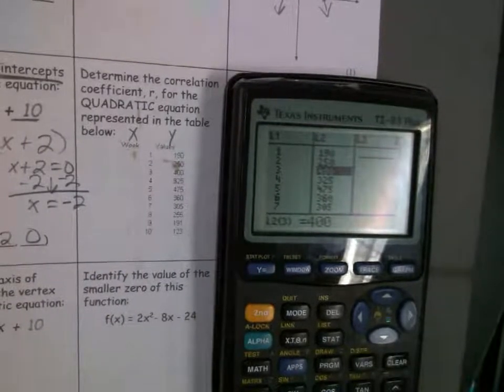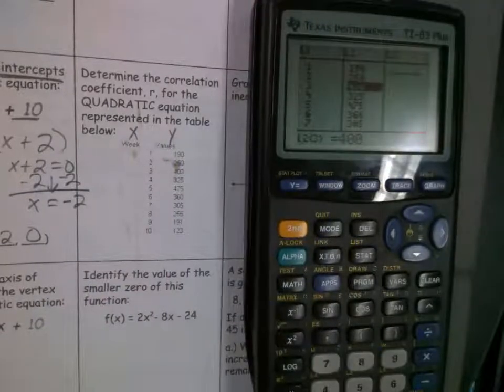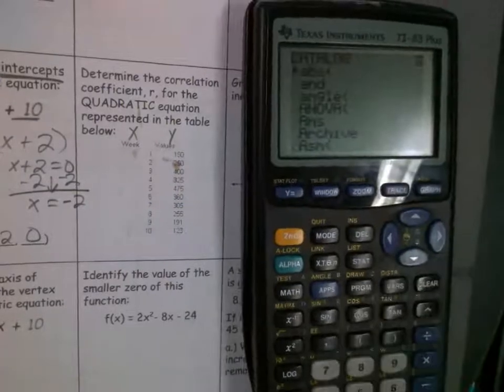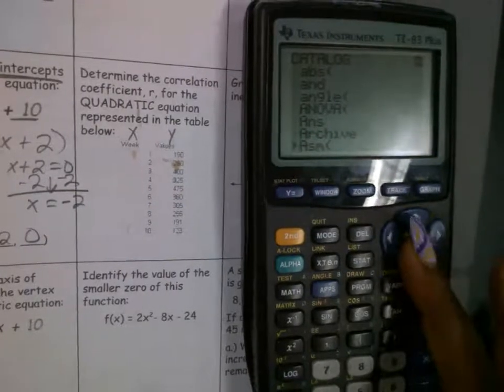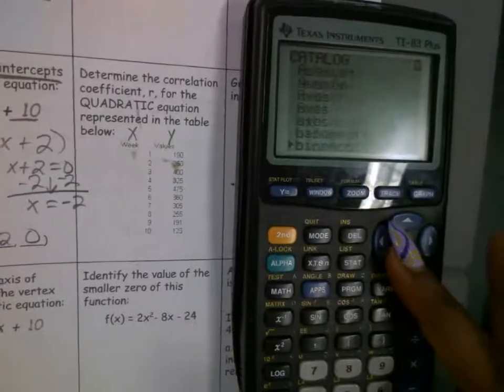All right. After we do that, now we got to turn diagnostic on so we can do quadratic regress. Where do I go? We did this the other day. Second catalog. Very good. And then where am I going to find it? At the D. Some people can type in alpha and then D. It puts you closer. I just press this.